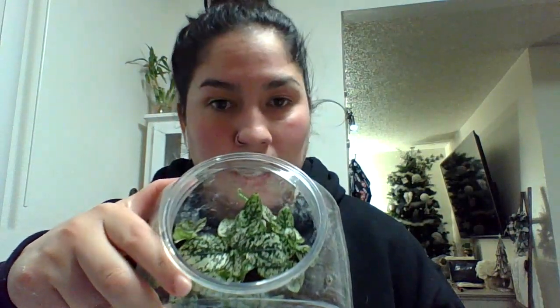The plant is a hypoestes plant, also known as the polka dot plant. To care for this plant, it just requires any kind of indirect sunlight, but the color of the leaves actually stand out more in lower light situations. And this plant's origin is Madagascar.